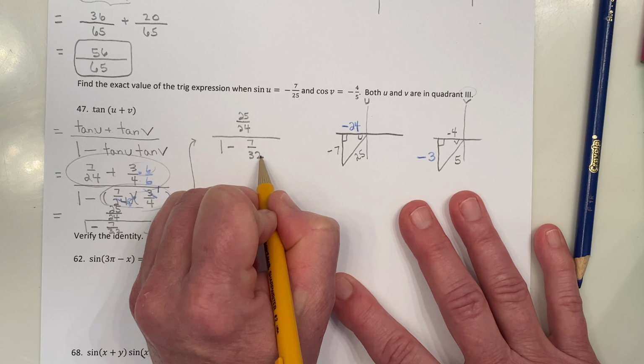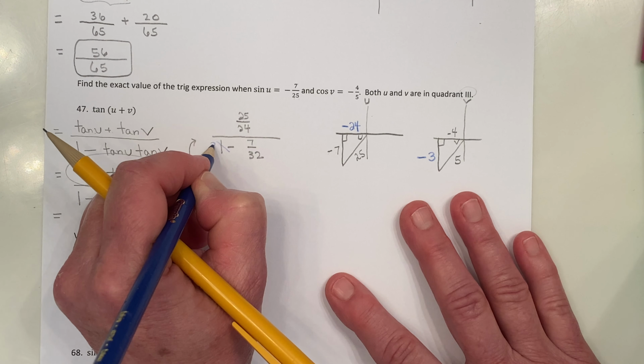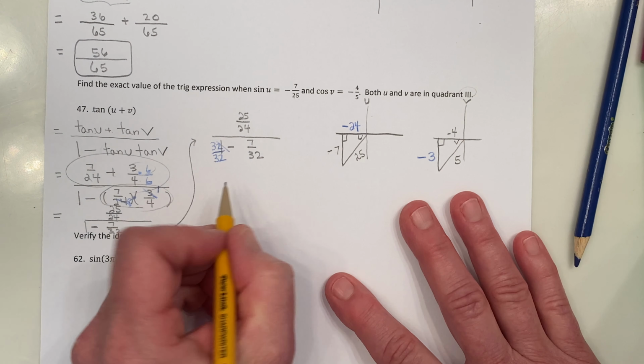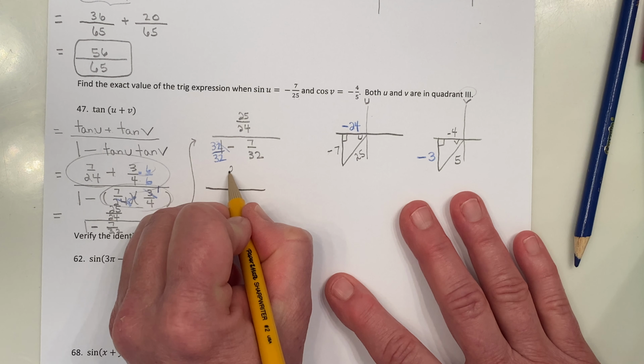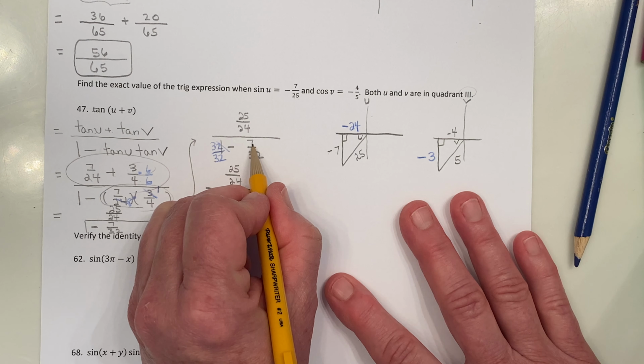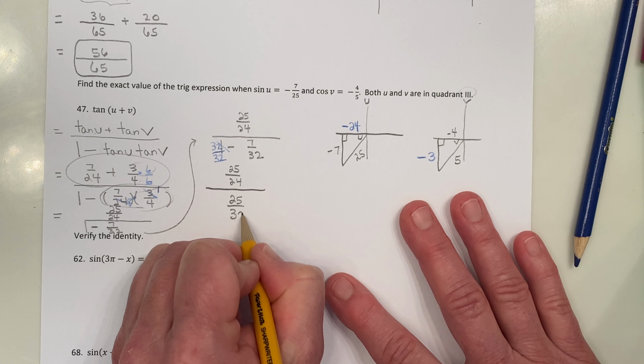7/32. I'm going to continue cleaning up the denominator. To get a common denominator, I'm going to change this 1 whole to 32/32. So 32 minus 7 is 25/32.